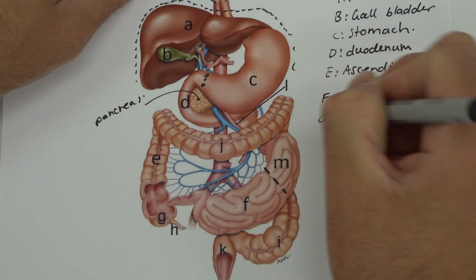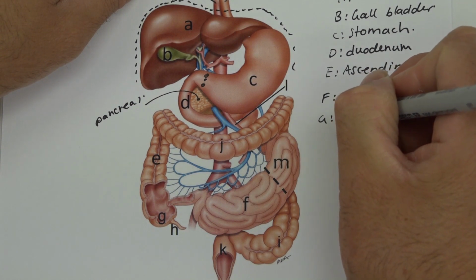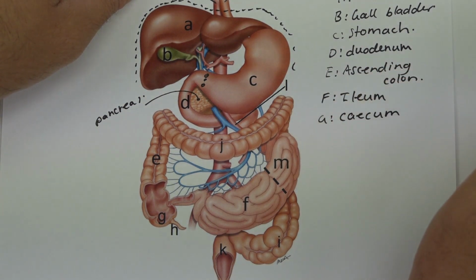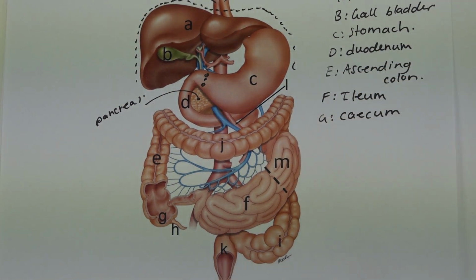G is we have the cecum, so C-A-E-C-U-M. Now our cecum does a small job, all right, when compared to other animals. So other animals which eat a lot of grass and things like this, so especially like a horse as an example, they do secondary fermentation in this segment of their gut, all right, because they need to digest that grass a little bit further to get enough energy to support themselves.